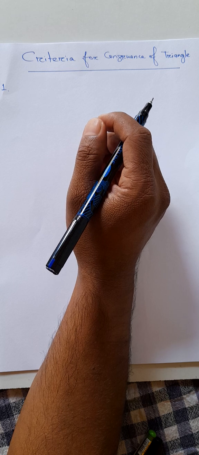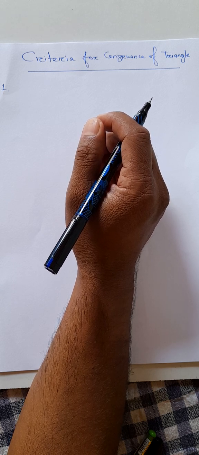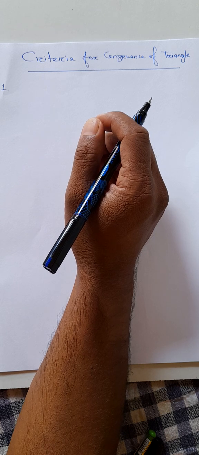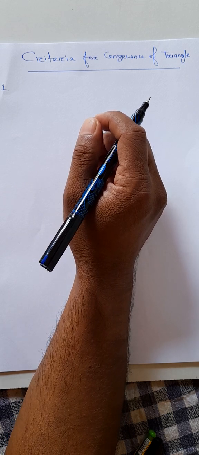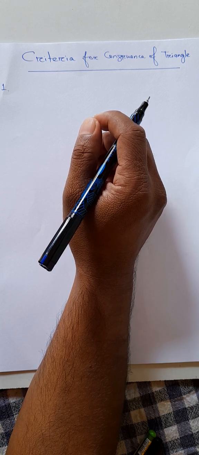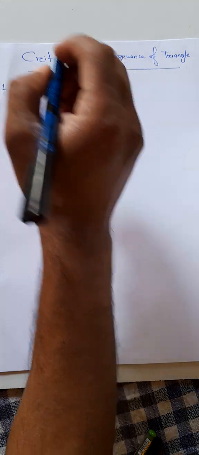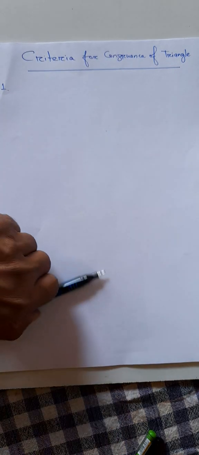And when two triangles are congruent, then we also understood one thing, that sides opposite to equal angles are equal, or conversely angles opposite to equal sides are equal. Now here we will discuss the criteria under which two triangles can be congruent. Now let us first discuss these two triangles.